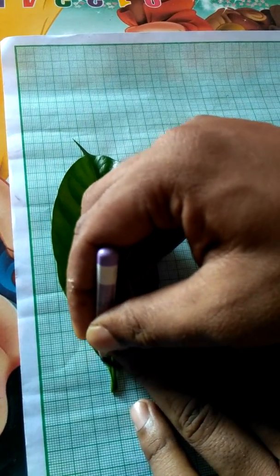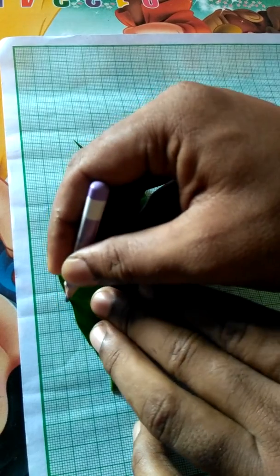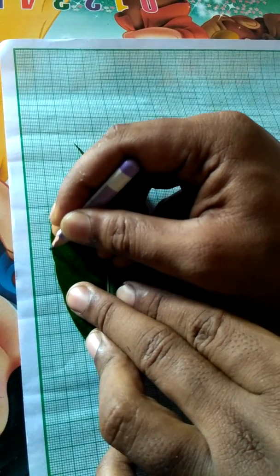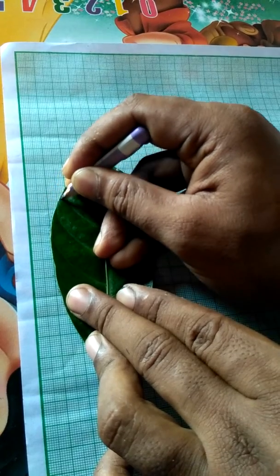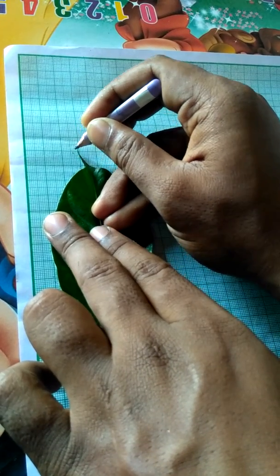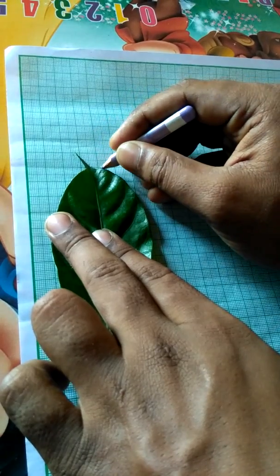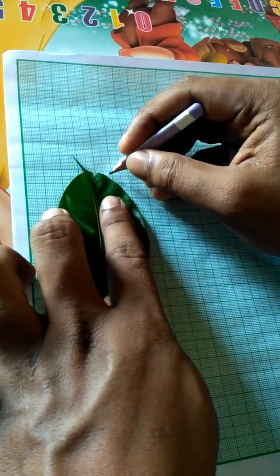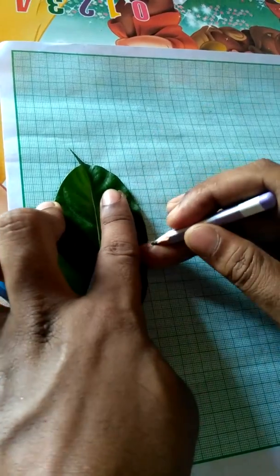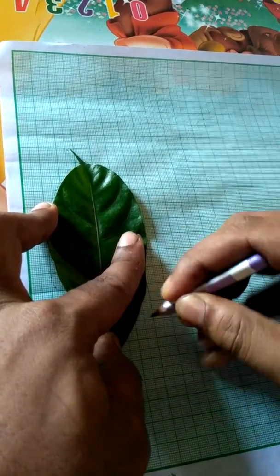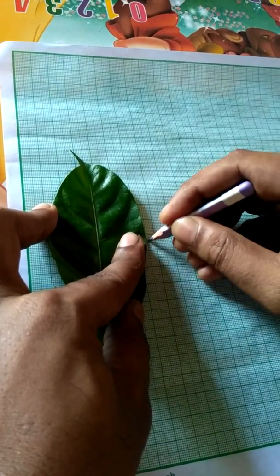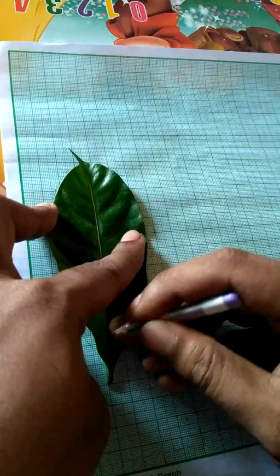So what we're doing, we're trying to make an outline of the leaf. Okay, so for this we'll try to make a dotted line, and then we'll make a final line out of this leaf. Okay, so I'm just trying to make a dotted line, and we'll be calculating the total area.